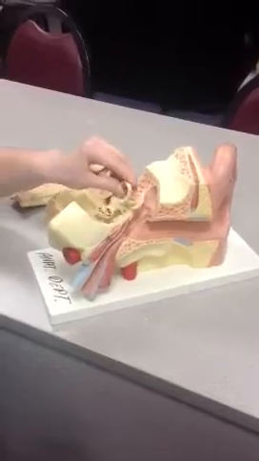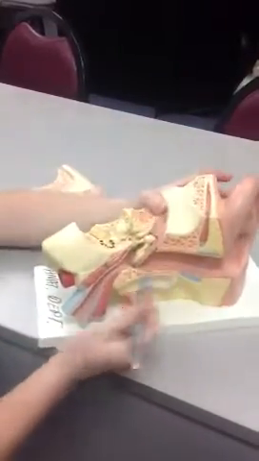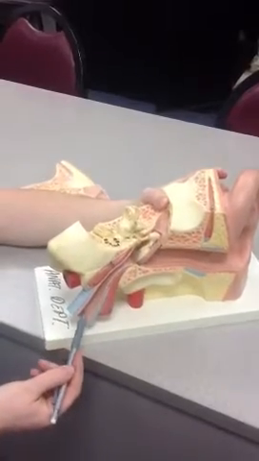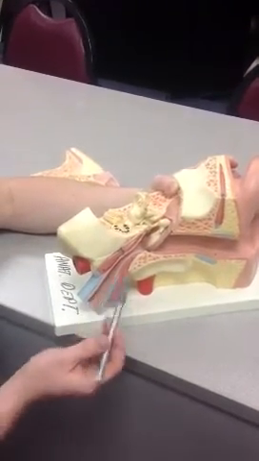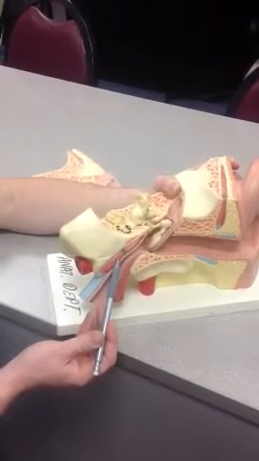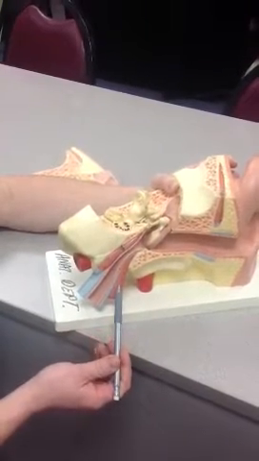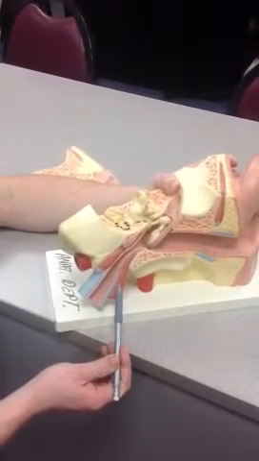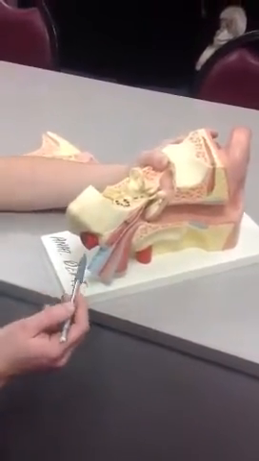As we look back into the middle ear, the integrity of the middle ear is maintained by the eustachian tube or the auditory tube. Above the auditory tube is the tensor tympani muscle, which is going to tense or relax the tympanic membrane. Below the eustachian tube is the tensor veli palatini muscle. We come back here. This is the internal carotid artery looping its way up through here.